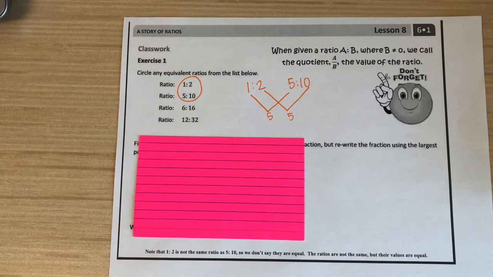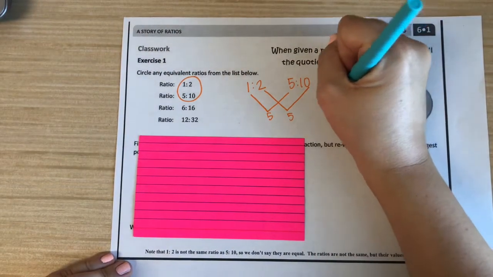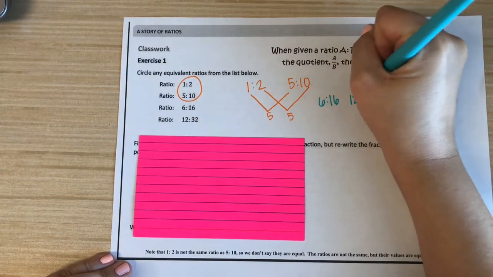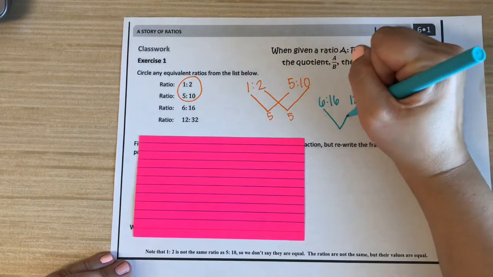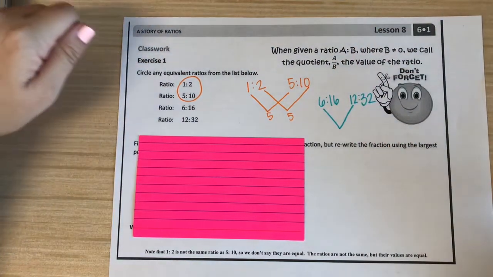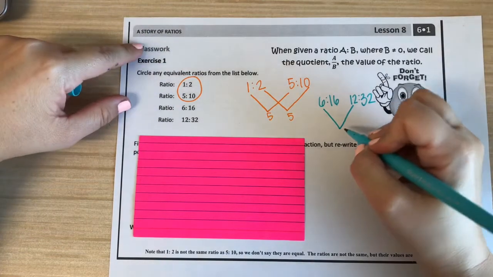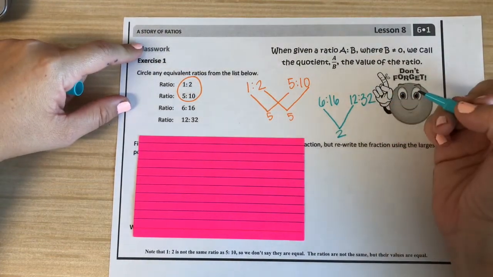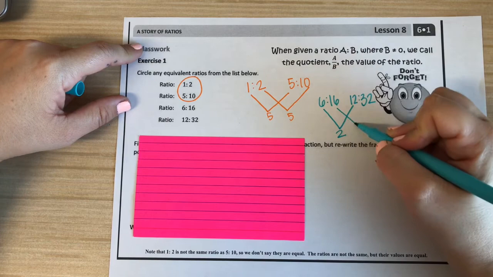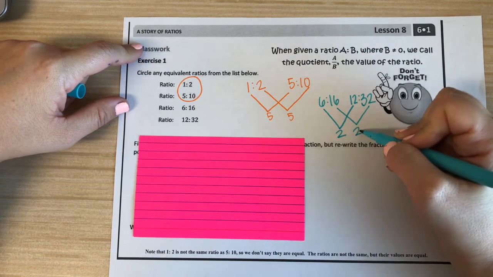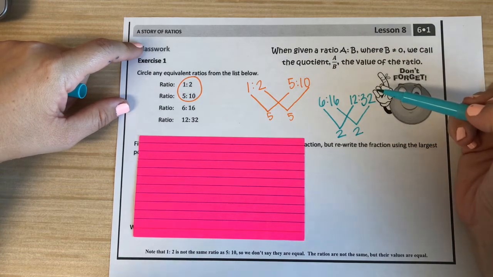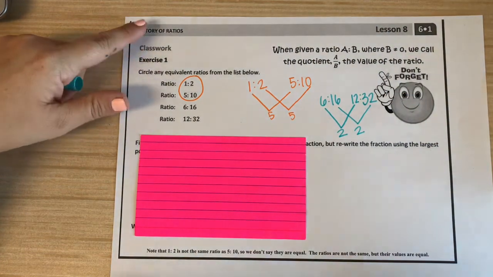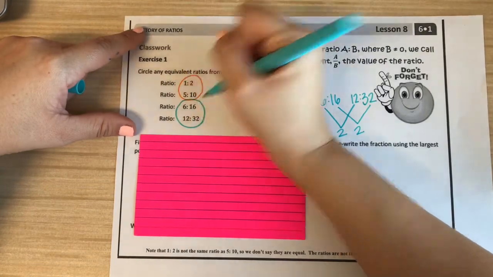Okay, now I'm going to take a look at my second pair, which is 6 to 16 and 12 to 32. And let's see if they share a C value. 6 times what is 12? 6 times 2 is 12. Okay, and so if they are equivalent, I should be able to plug 2 into here as well, and it would still be true. Is 16 times 2 32? Yes, it is. So these are also equivalent.